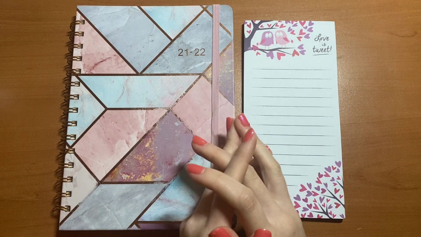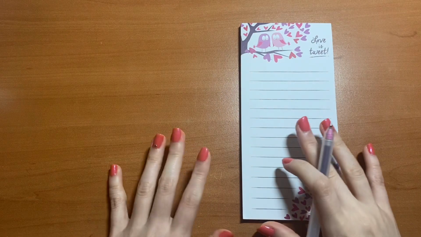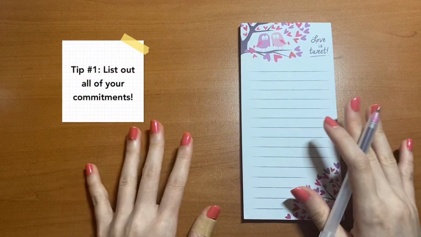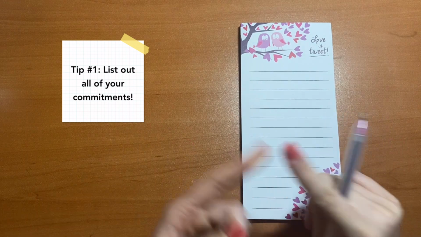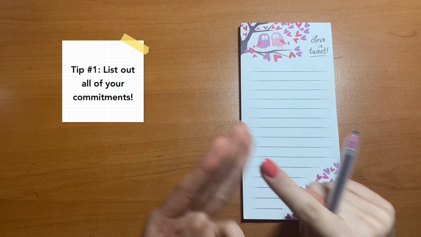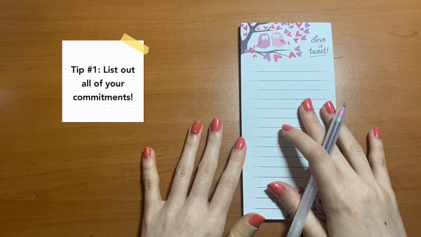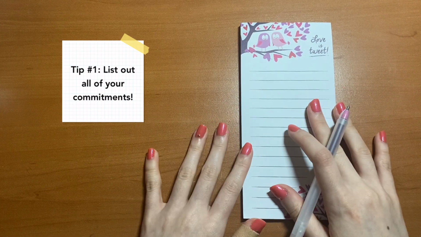So let's get started. The very first thing that I'm going to do is list out everything that I'm going to be doing this semester. And this includes all my classes, my work, clubs, meetings for other projects. You don't need to list out specifics for everything, just what they are so that we can reference it again later.